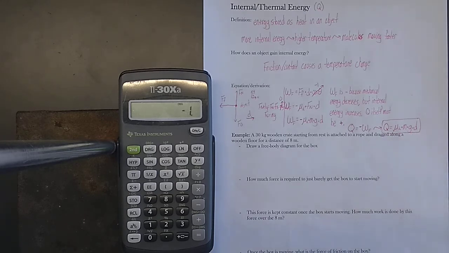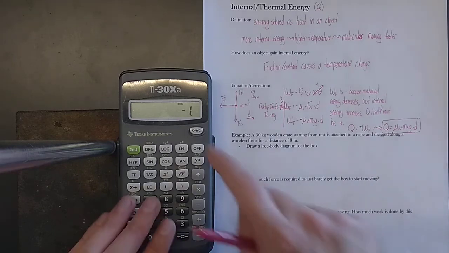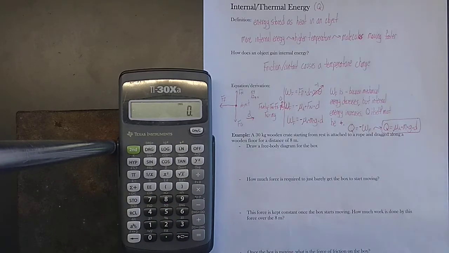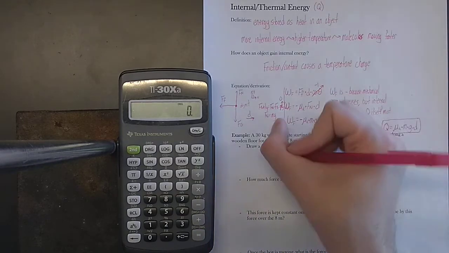Again, this is not always going to work. There are other cases where you simply calculate Q based on how much mechanical energy was lost. That's another way to calculate Q, but that's usually a little bit easier. I wanted to show you the tougher version here. Let's get into our more extended example. A 30-kilogram wooden crate starting from rest is attached to a rope and dragged along a wooden floor for a distance of 8 meters. First thing, let's draw a free body diagram for the box, or the crate.